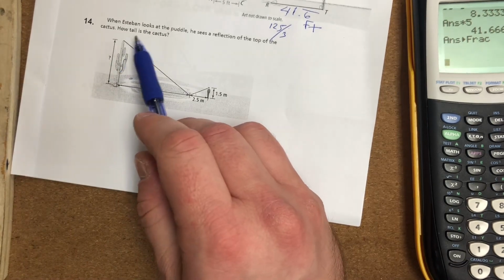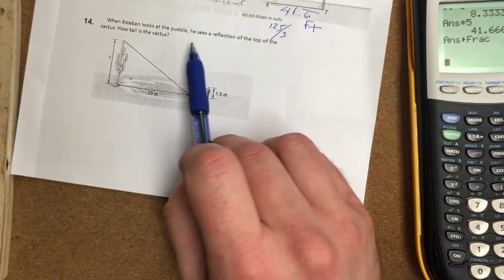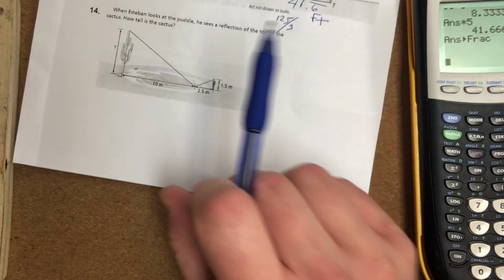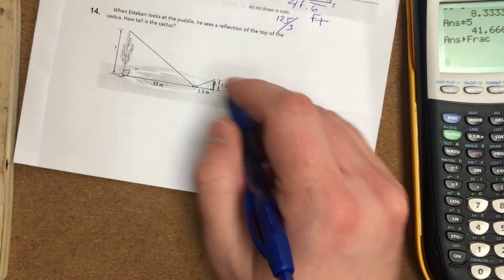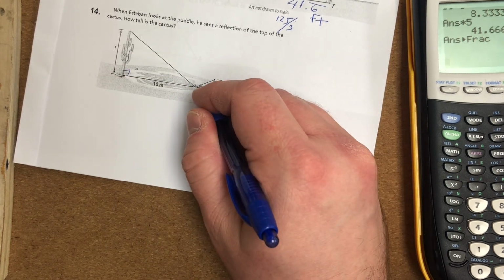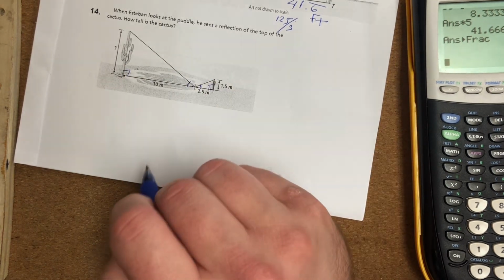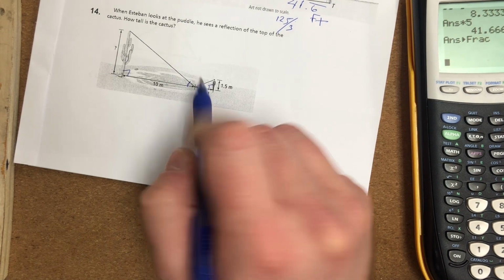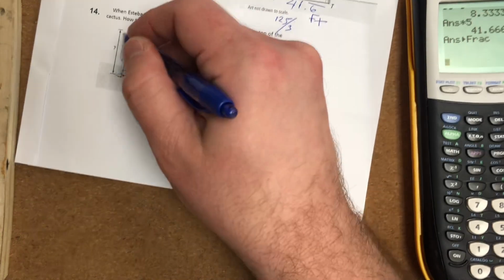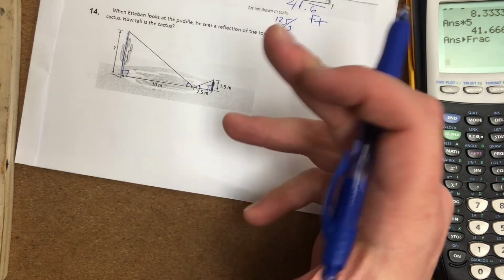When Esteban looks at the puddle, he sees a reflection of the top of the cactus. How tall is the cactus? So again, let's throw in some assumptions here, things we know. It says these two angles are equal to each other. That's 10 meters, that's 2.5 meters. And then we have the height here. So the height and the height are going to be proportional as well.